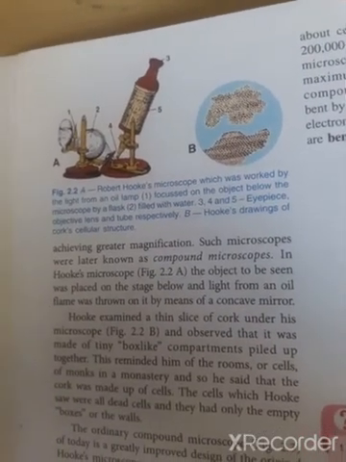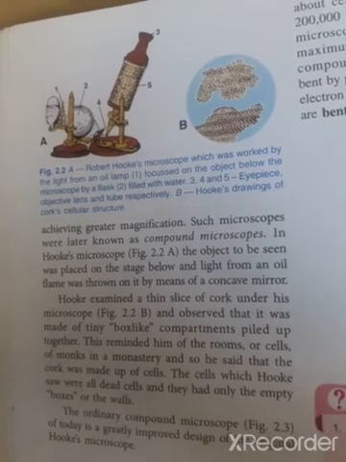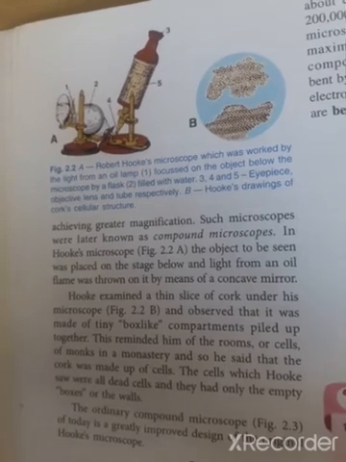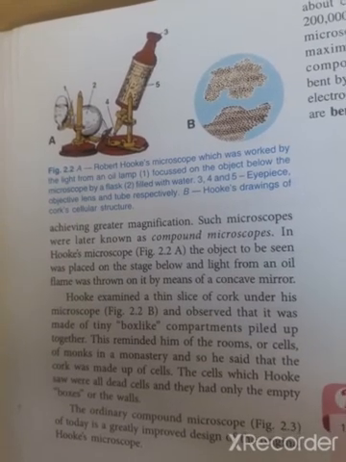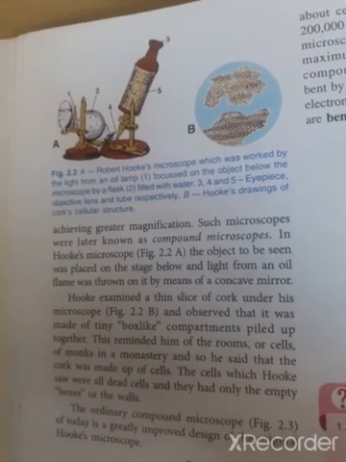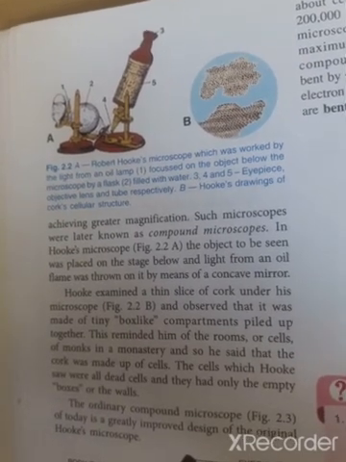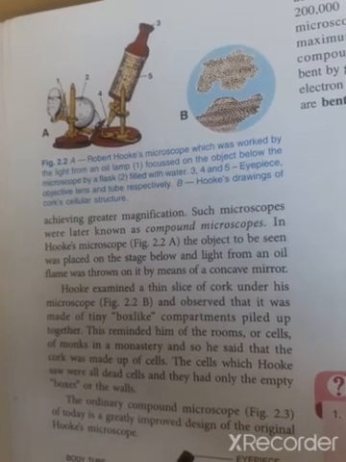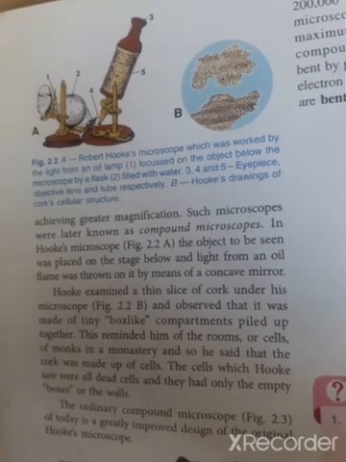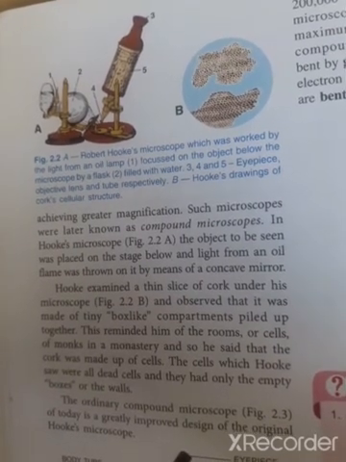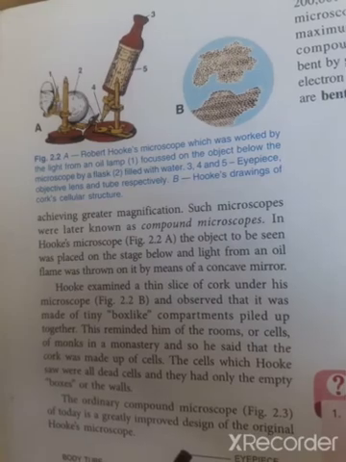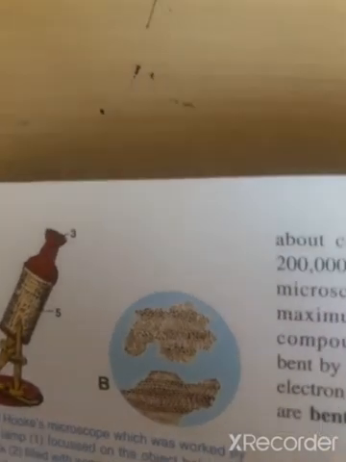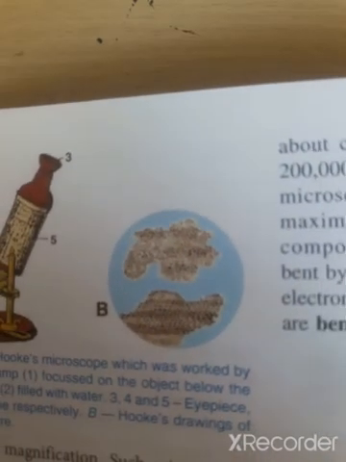What Hooke did in the beginning was examine a thin slice of cork. What is a cork? The woody portion of a tree is known as cork. He observed a thin slice of cork under his microscope, and what he saw was tiny box-like compartments piled up together. Have you seen a honeycomb? It has several compartments all together. Similarly, he observed such a structure. This is the structure he observed under his microscope.